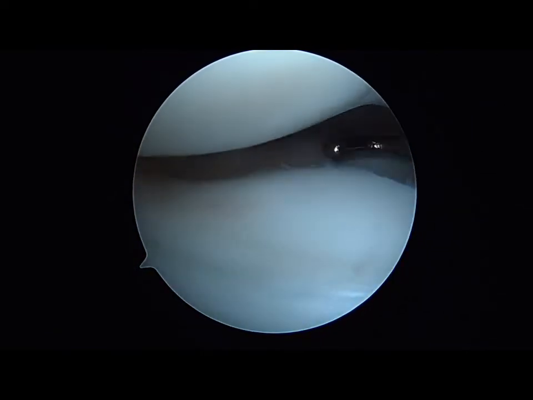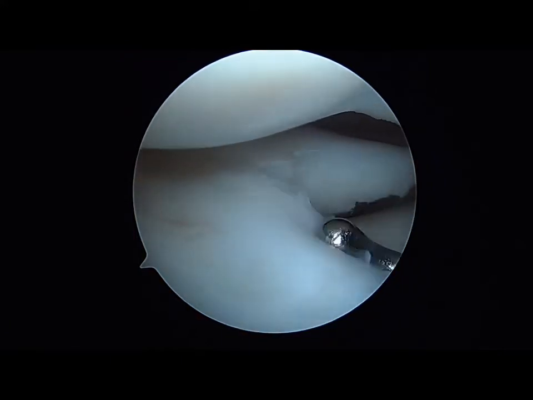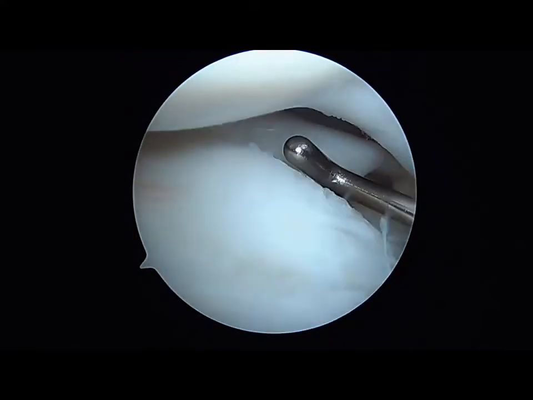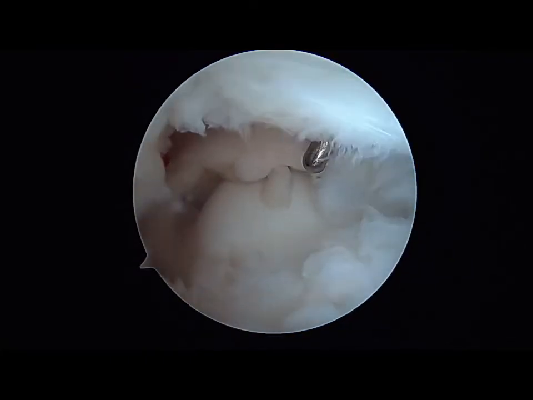Probing of the posterior, lateral, and the anterior margins of the meniscus is performed to further assess stability.